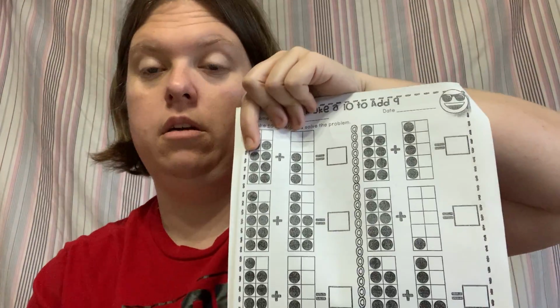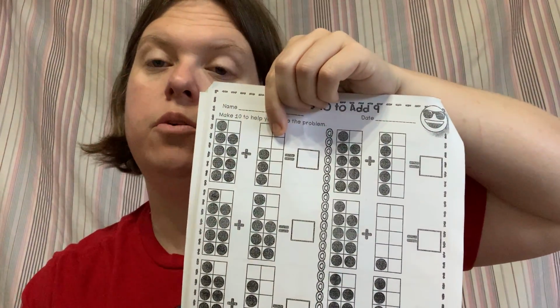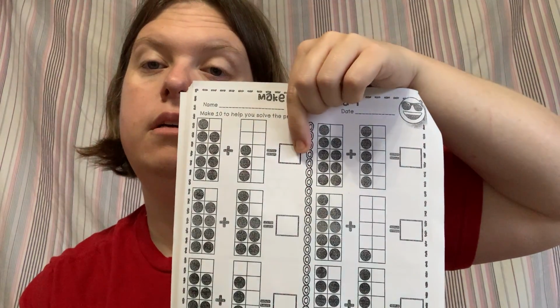to page 15. We're going to make a 10 to add a 9. So all of these start with 9 as their beginning number. So we're going to borrow 1 from the other 10 frame to make that easier. So make 10 to help you solve.